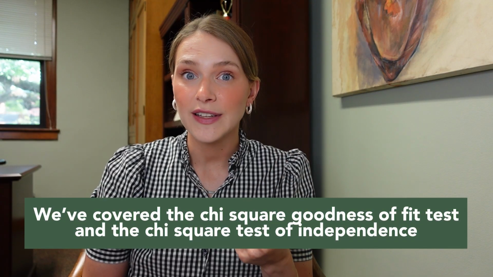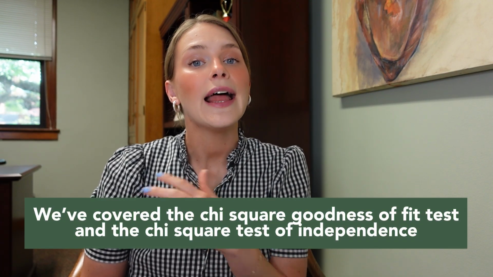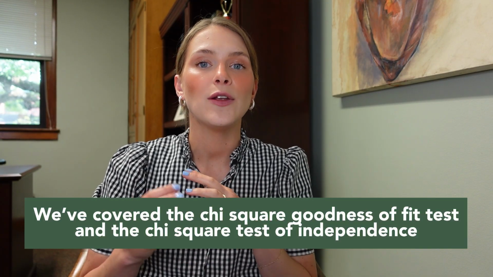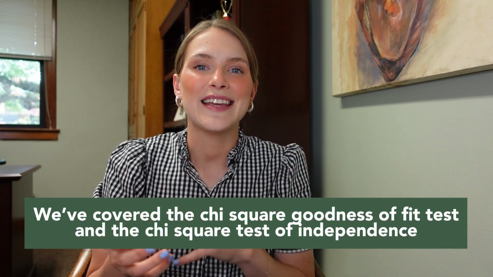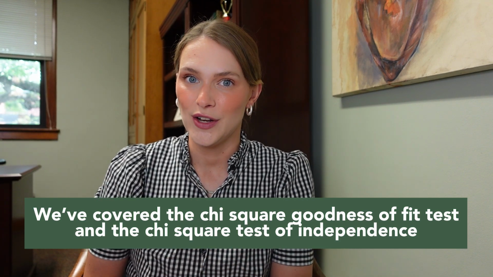So to wrap up here, we've covered two types of chi-square analysis. We've covered the goodness of fit test for if you have one categorical variable and you're comparing frequencies. Then we also covered the test of independence for if you have two categorical variables and you are comparing frequencies to test and see if being a member of one group is independent of being a member of another group.